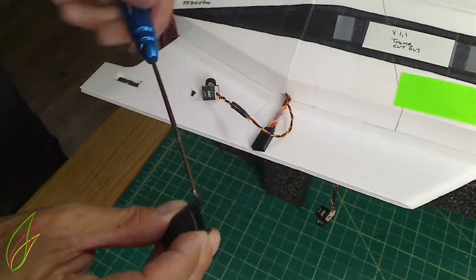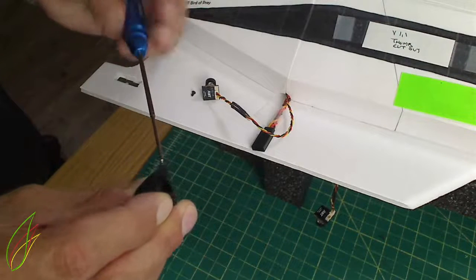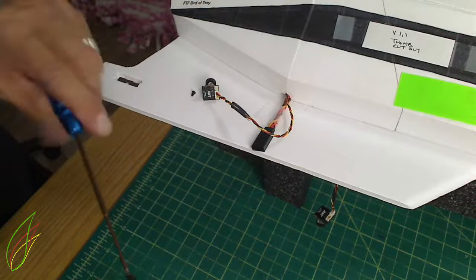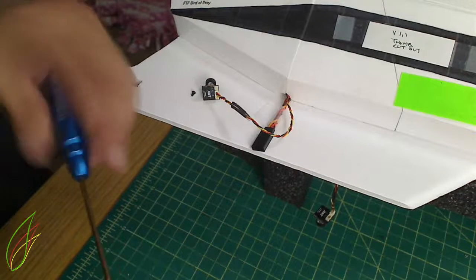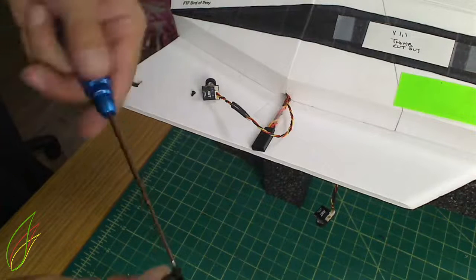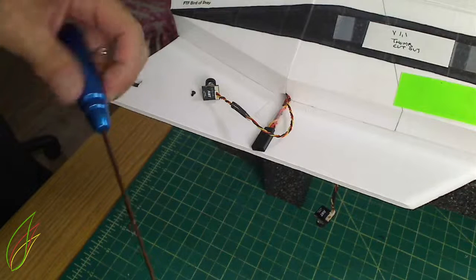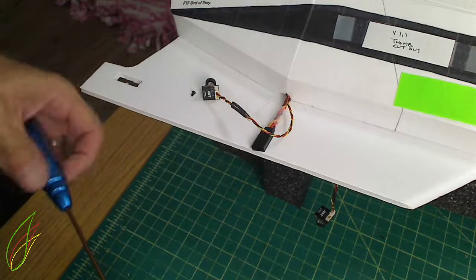Sometimes they cut better for some reason. Nope, not doing any better. Oh, yeah, I got it. So we'll just screw that in, and then we will keep going, then unscrew it. Now the little guy should go in there.